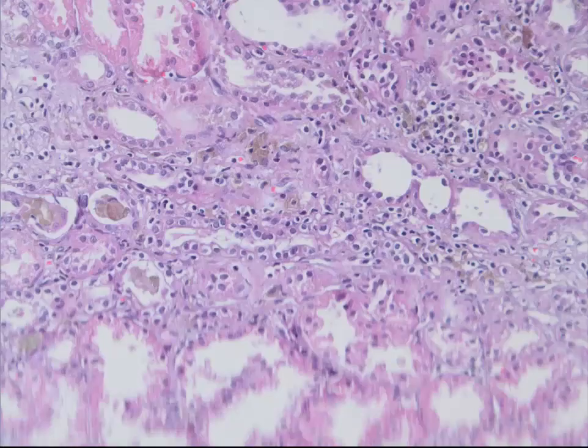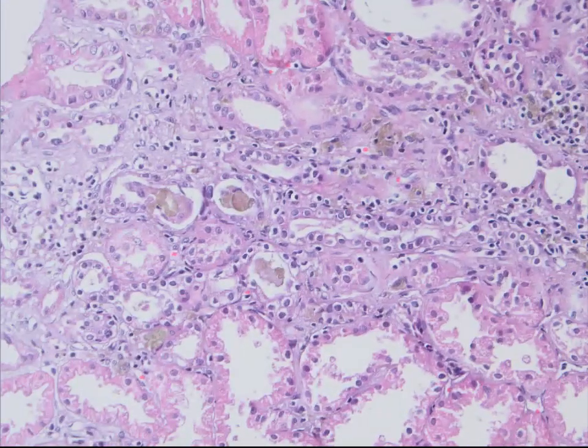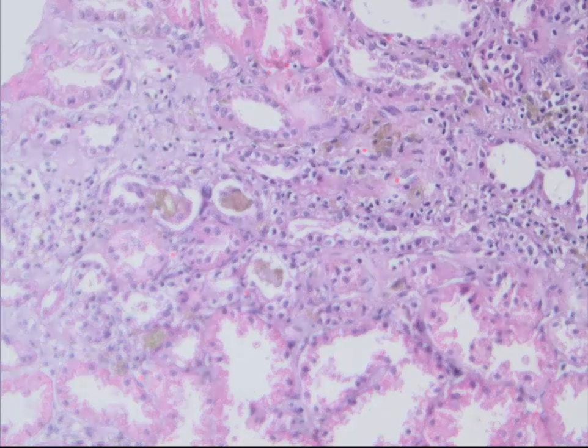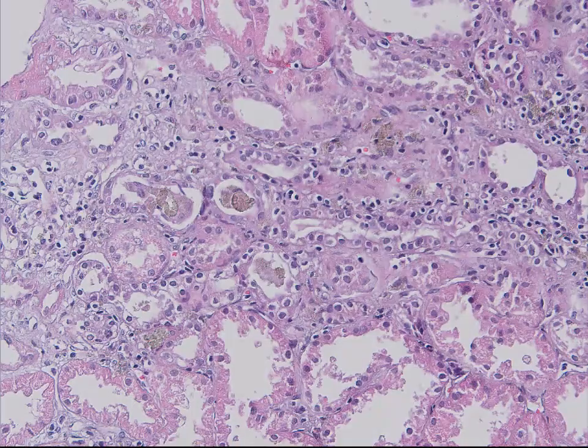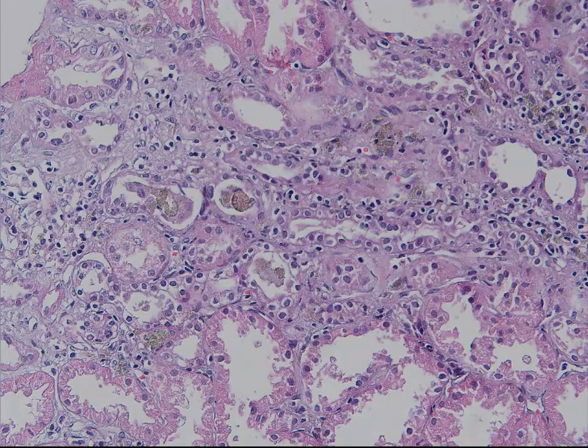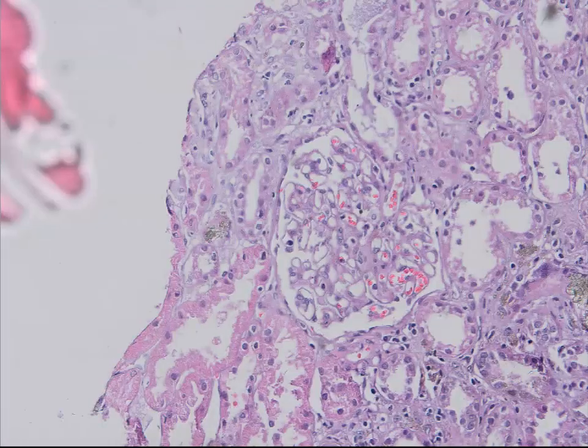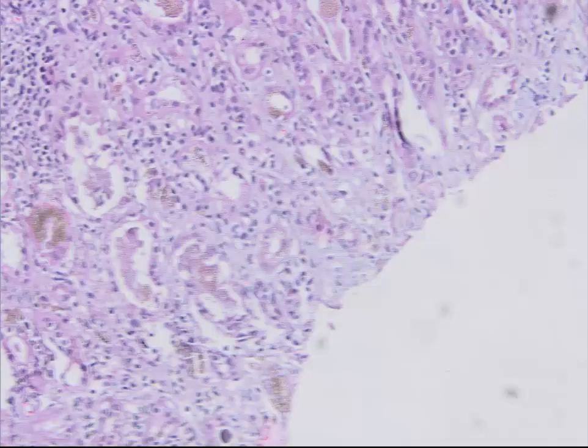I'm going to try and polarize, but with this microscope, it's not really easy to polarize these structures. I'm going to try and show you that they are birefringent under the polarizing filter. Just a second.